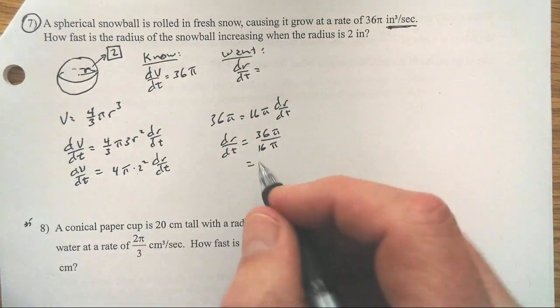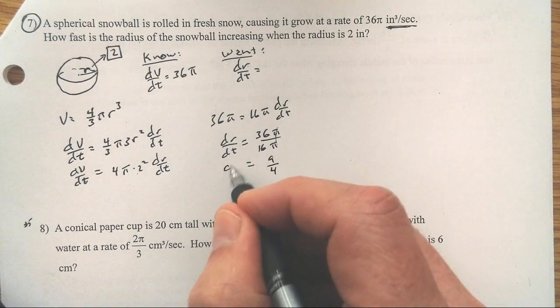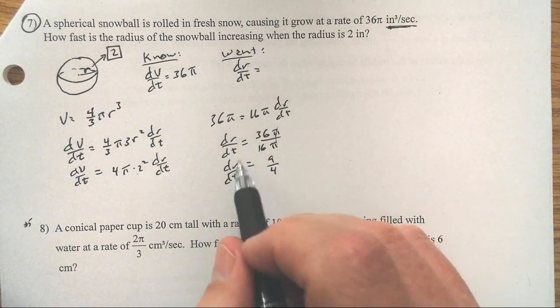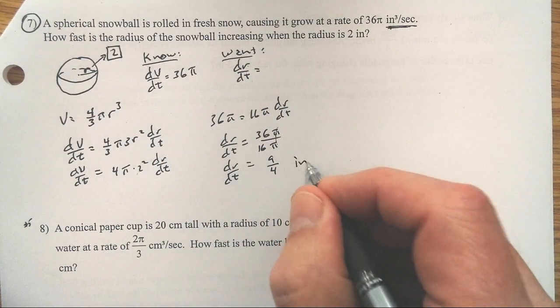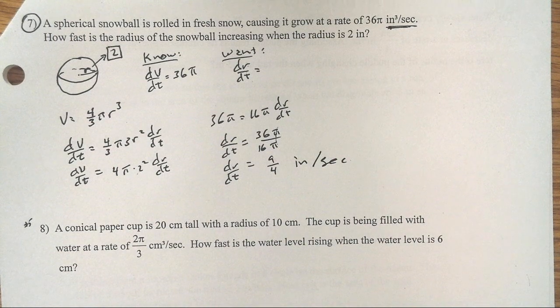We can reduce by 4, we can reduce by pi, we get 9/4. dr/dt is 9/4. R is the radius, radius is a length, so we're just plain old inches per second. There we have it.